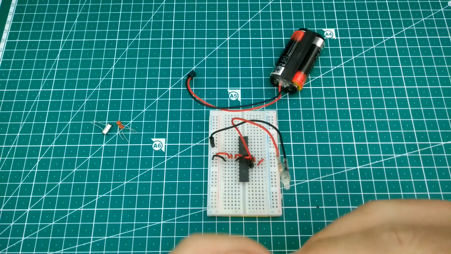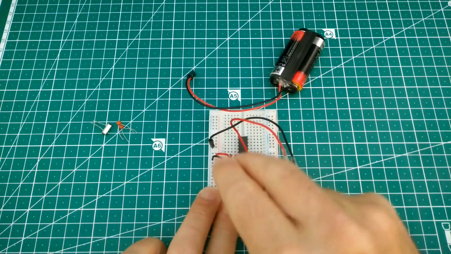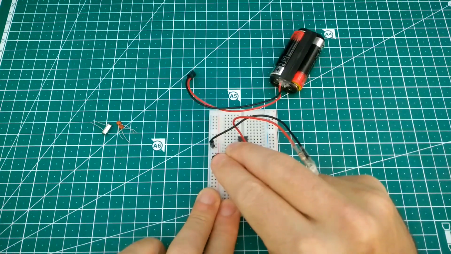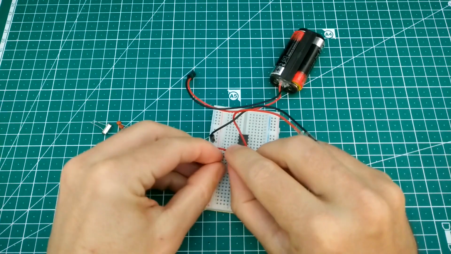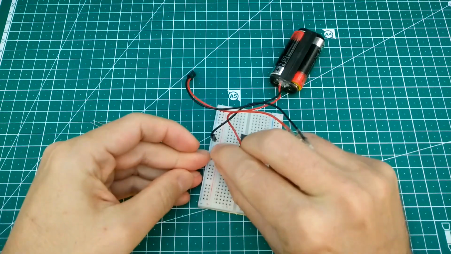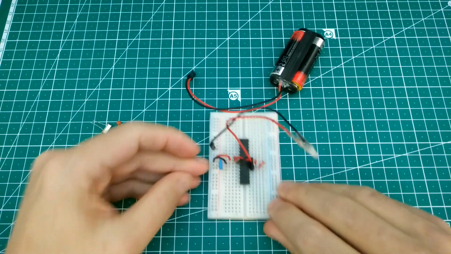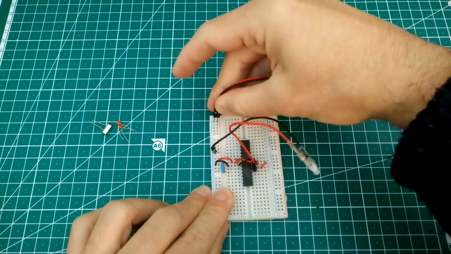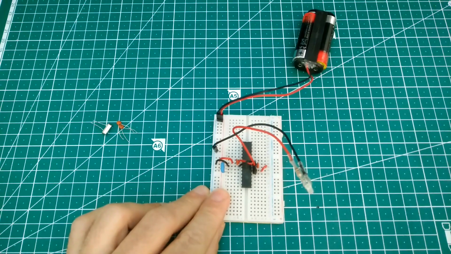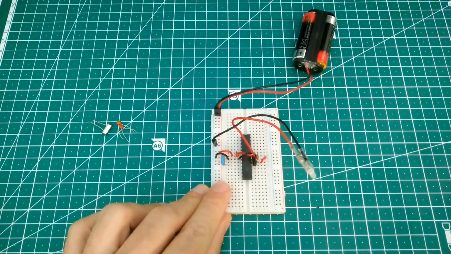So that's it, you just install it, making sure, of course, that it goes to ground, not VCC, because that would not be nice. Turn the thing on, and there you go. So, yeah, that's it.